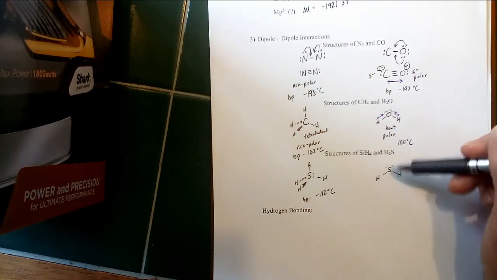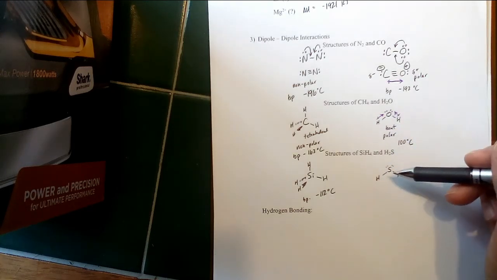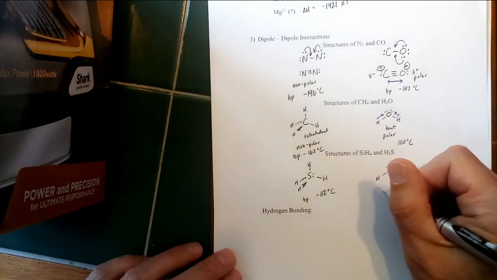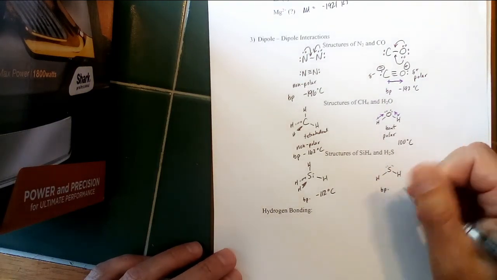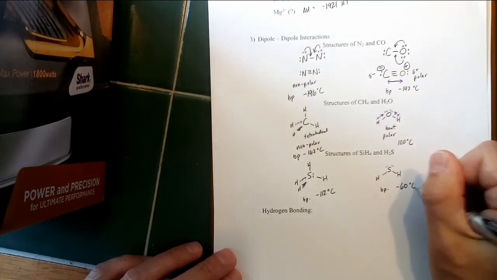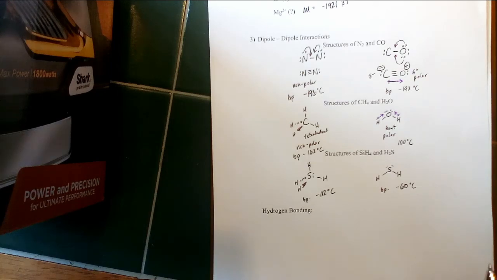But the difference here between oxygen in the middle and sulfur is particularly important to recognize, because H2S, or hydrogen sulfide, is also a gas. So the boiling point is well below room temperature. It's minus 60 degrees Celsius.